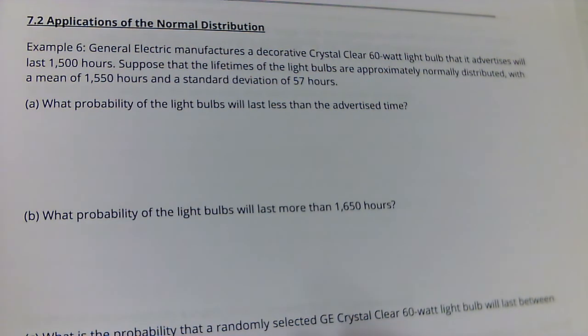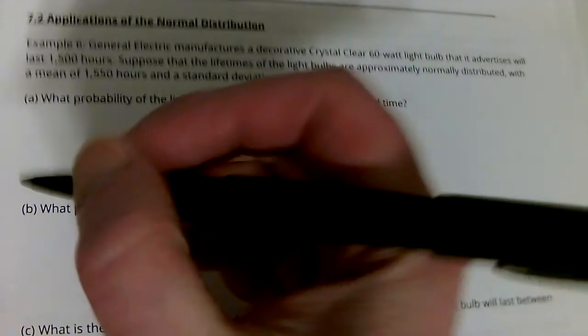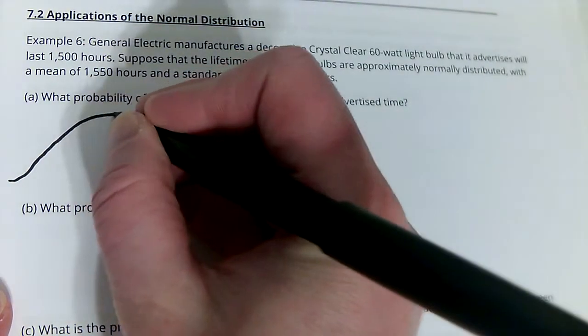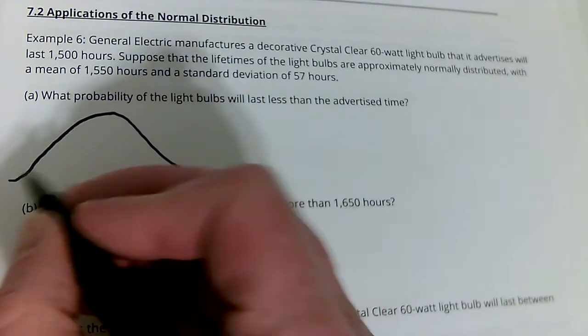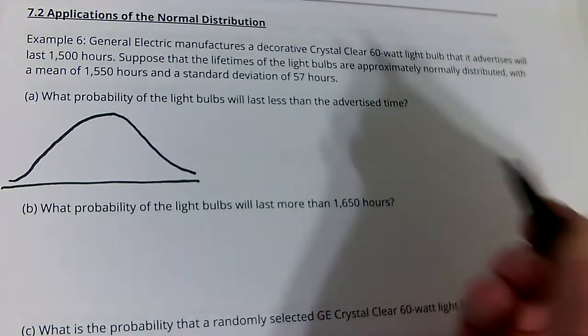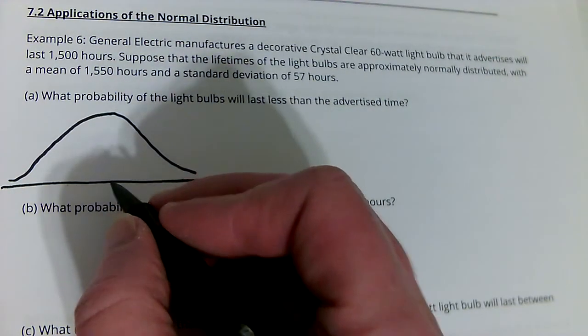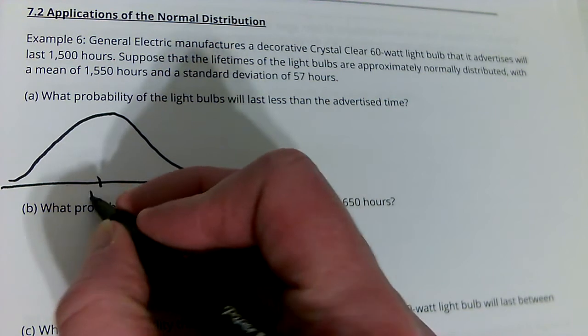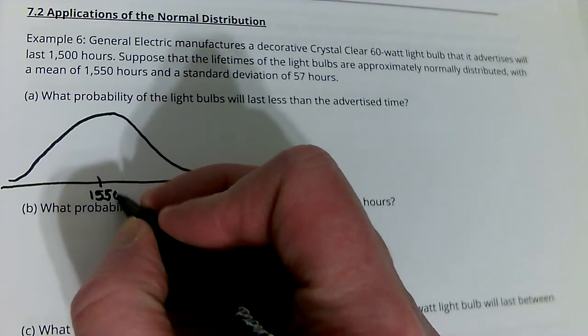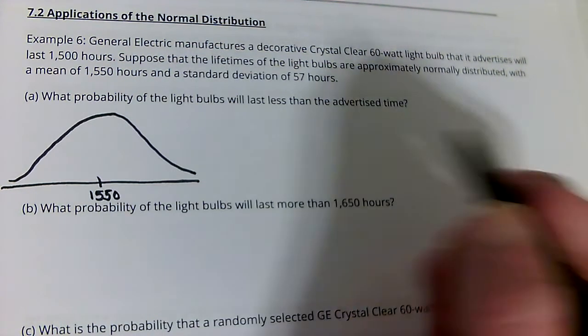So let's think about how this would look if we were looking at the curve. So we have a curve here, normally distributed. The middle is 1,550, and the standard deviation is 57.